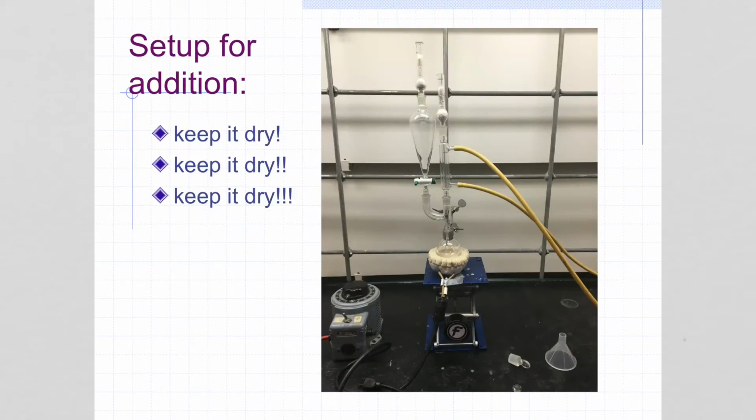Here's an example of what the apparatus is going to look like in real life. It's exactly the same. The only thing that is different is this week we won't be using the heating mantle, we'll just be using an ice bath. Also, one of the things that's different from the drawing is here you can see the calcium chloride packed drying tubes. They keep the reaction from being a closed system, but they also help dry out any air that might come into the reaction.